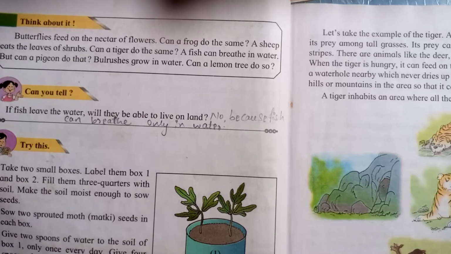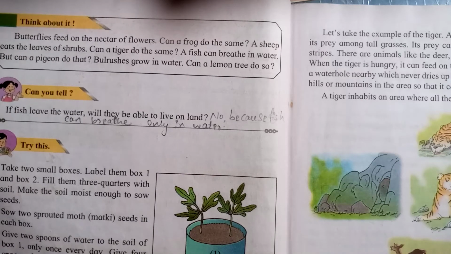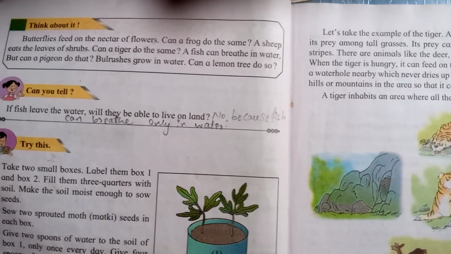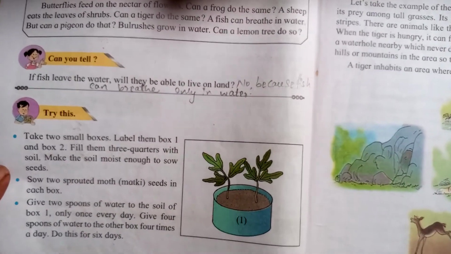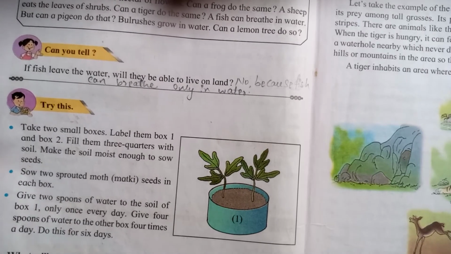Okay, children. Bulrushes grow in water. Can a lemon tree do the same? No, as bulrushes are aquatic water plants, they live in water. But lemon grows only in the mud on the ground. Okay, children. Now the next one is, can you tell, if fish leave the water, will they be able to live on land?